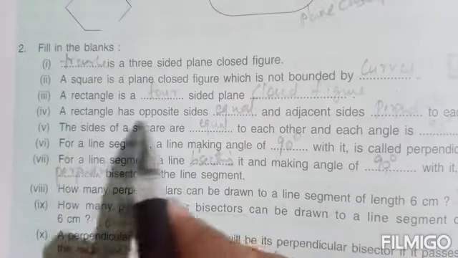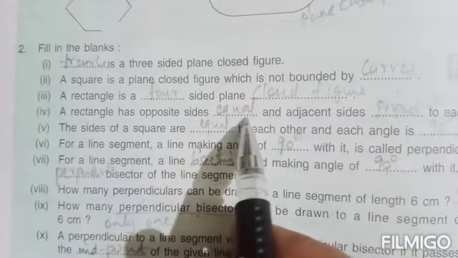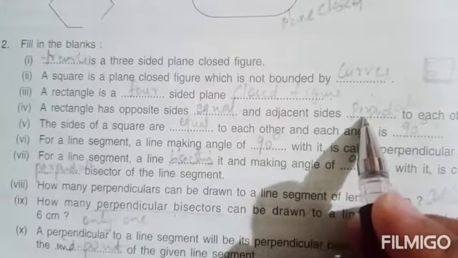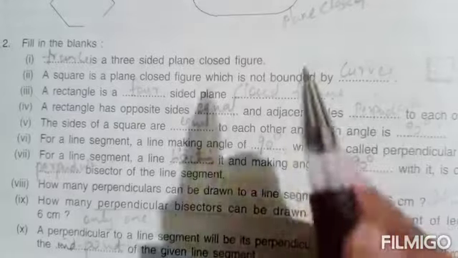Fourth one, a rectangle has opposite sides dash, opposite sides equal, and adjacent sides they will be perpendicular to each other. Okay, all angles are 90 degree in a rectangle.